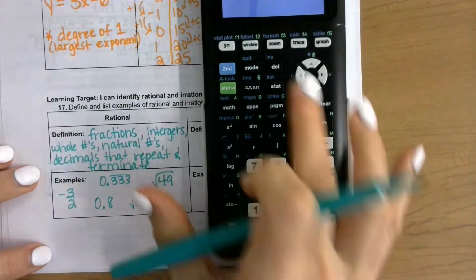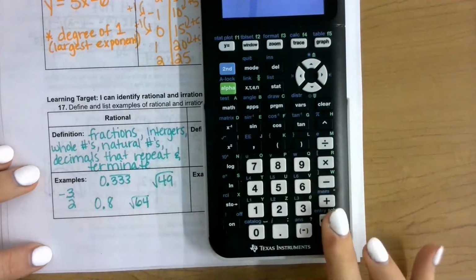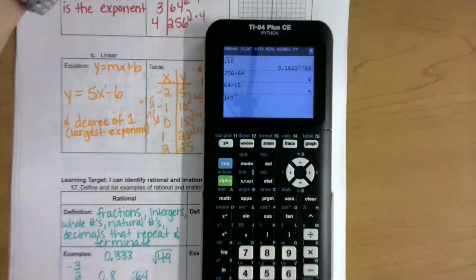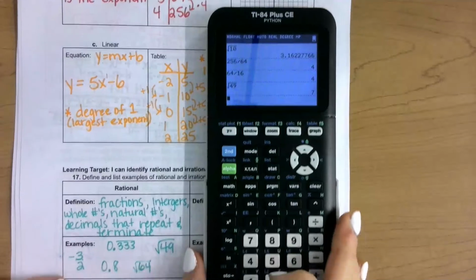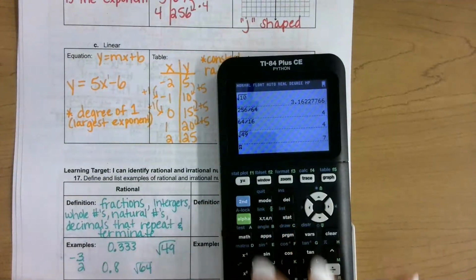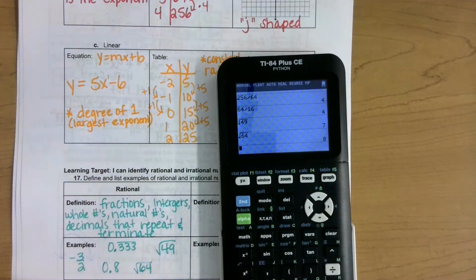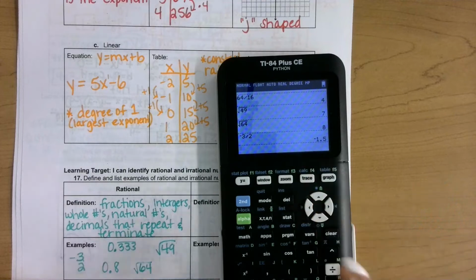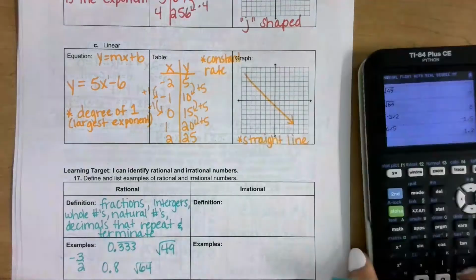So like square root of 49 equals 7. Square root of 64 equals 8. -3 halves is -1.5. 6/5 is 1.2. So that could be another one.